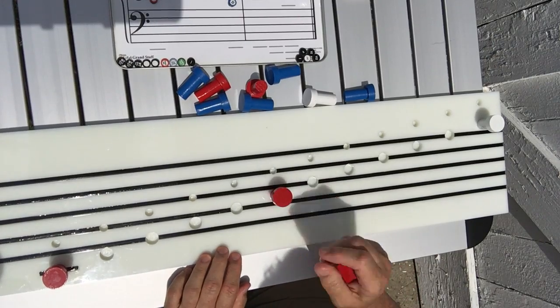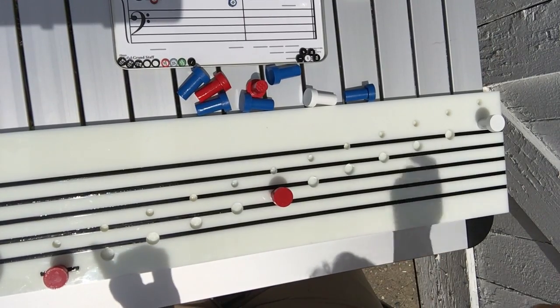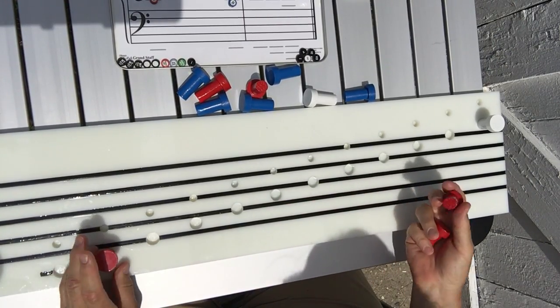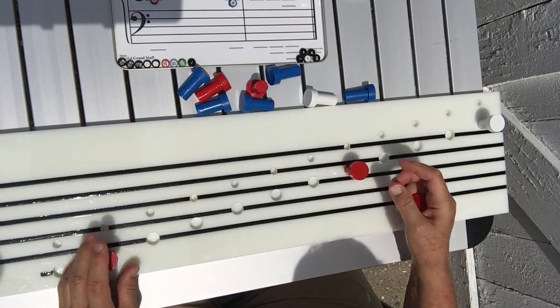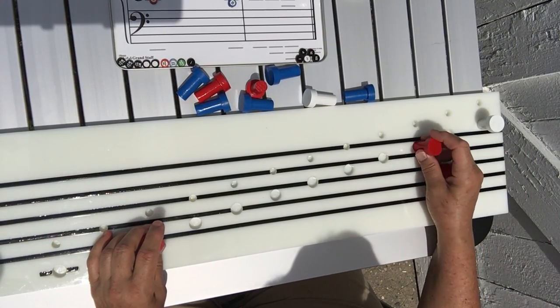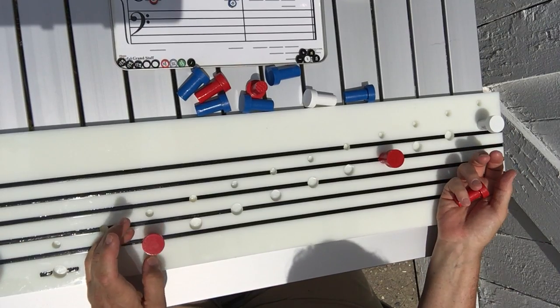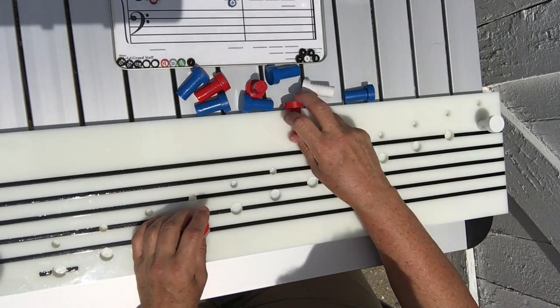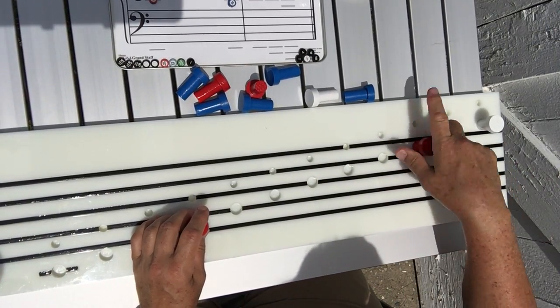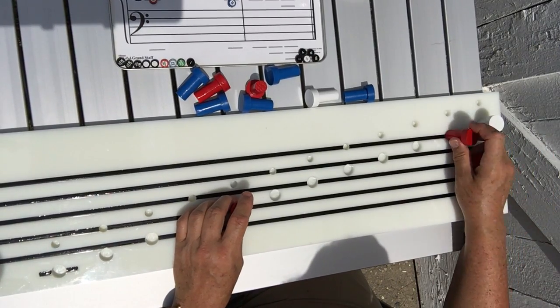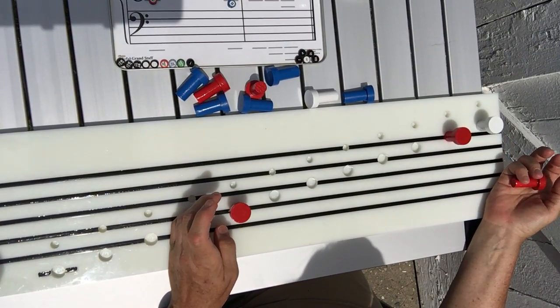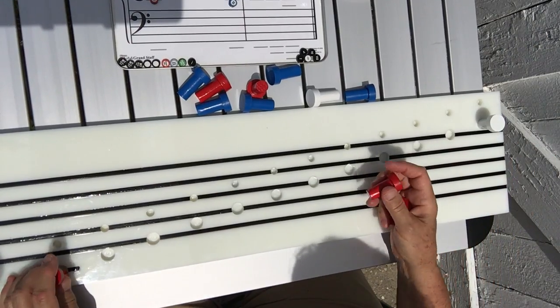So a seventh I like to just think is one before that. C to C minus 1 is B. D to D minus 1 is C. That happens to be a minor seventh. E to E minus 1 is D. That's also a minor seventh. F to F minus 1 is E. That is a major seventh. G to G minus 1 is F. That's a minor seventh. And then octaves.